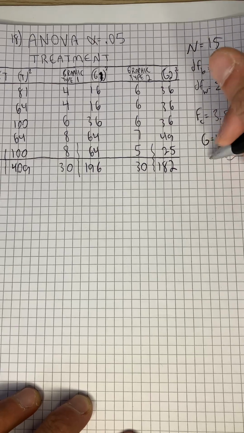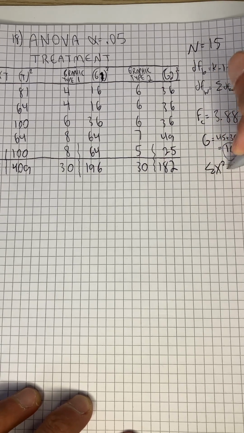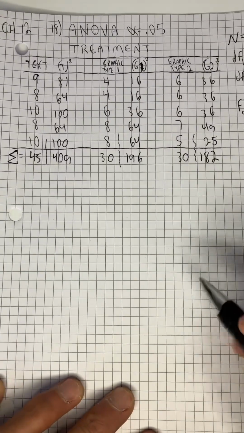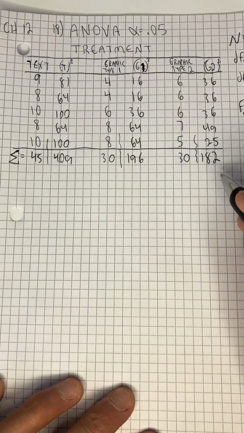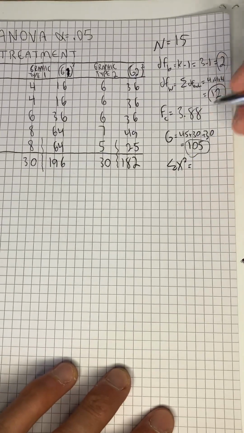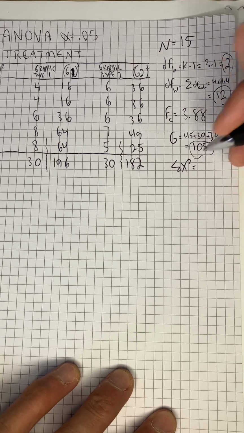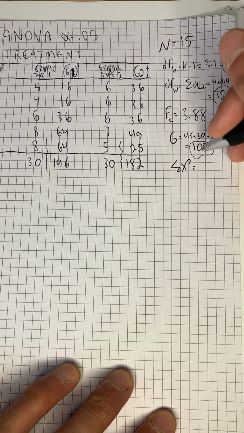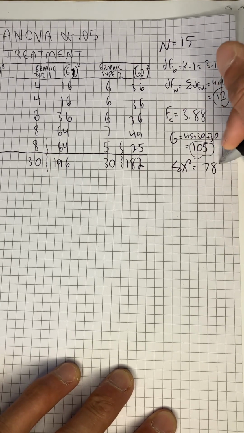Then we can also get the sum of all the squares by adding 409, 196, and 182. So that is 787.